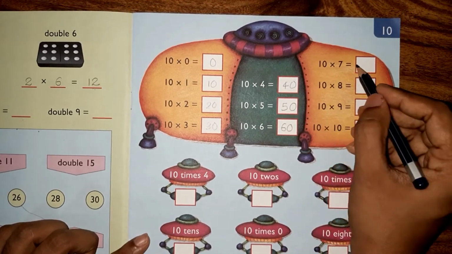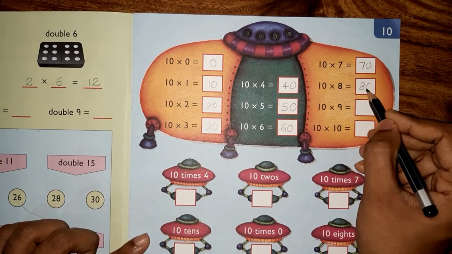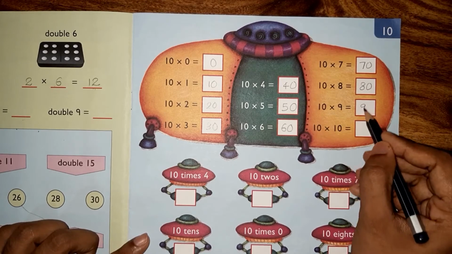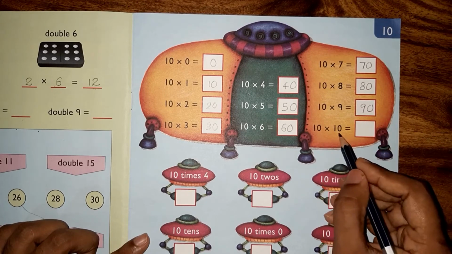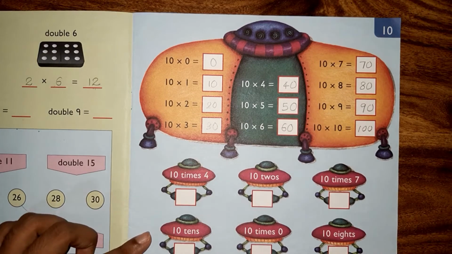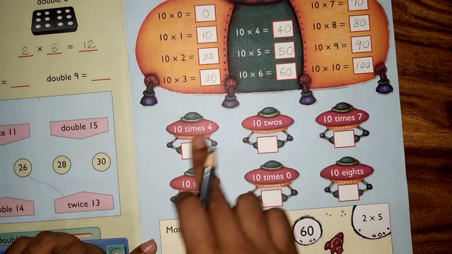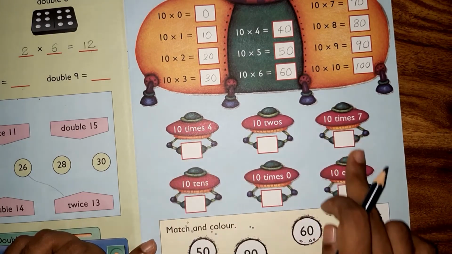10 times 7, it's 70. 10 times 8, it's 80. 10 times 9, it's 90. 10 times 10, it's 100. Okay. Now, you can see the same thing but in different ways.